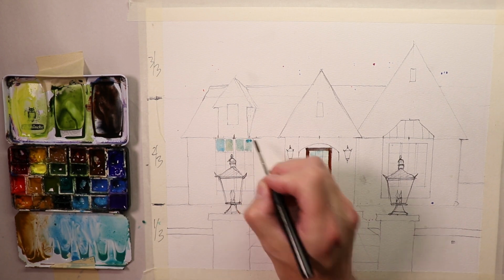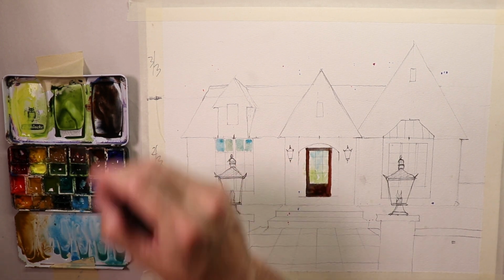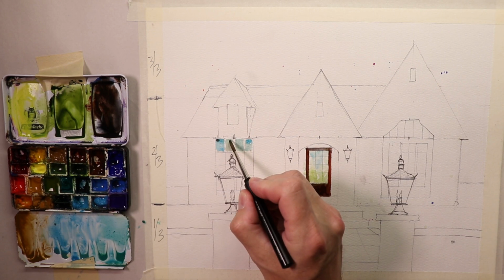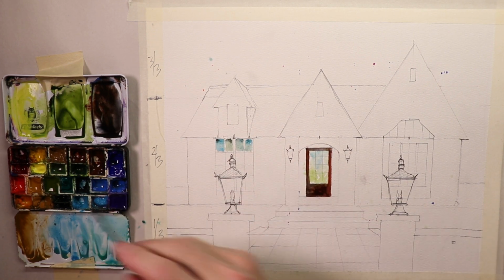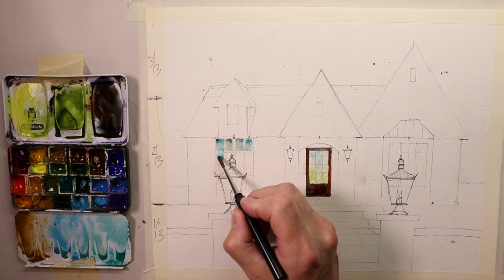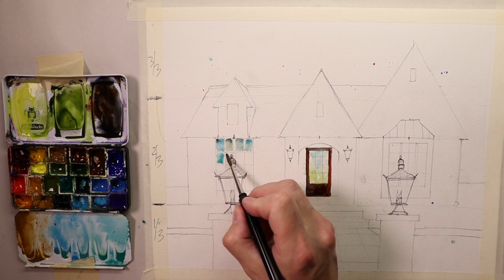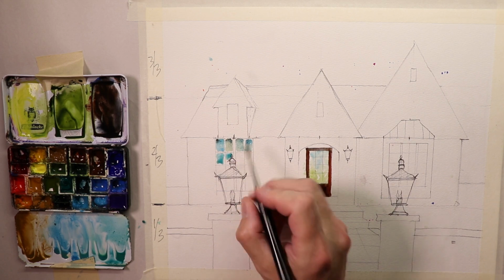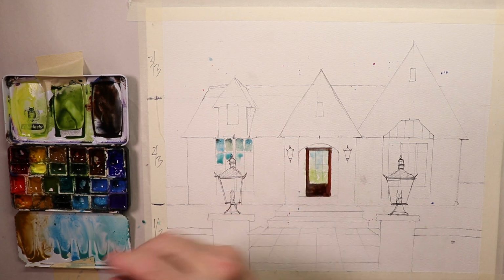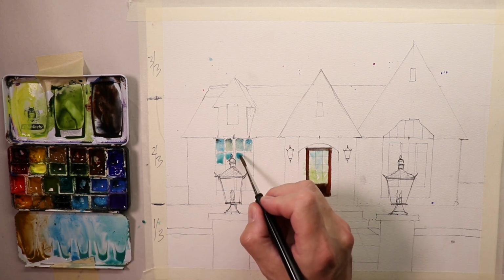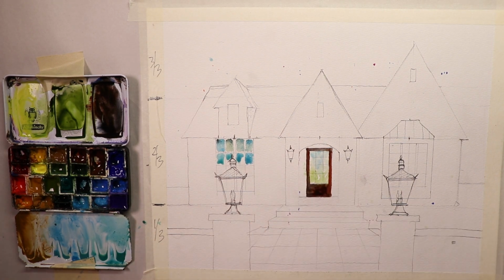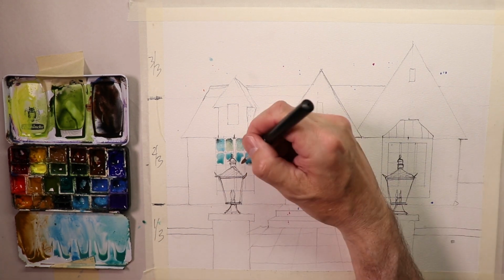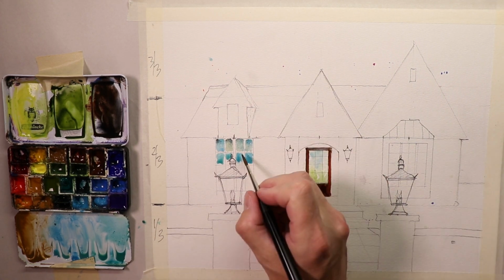And you could even go a little darker up top. And then the same thing. There we go.